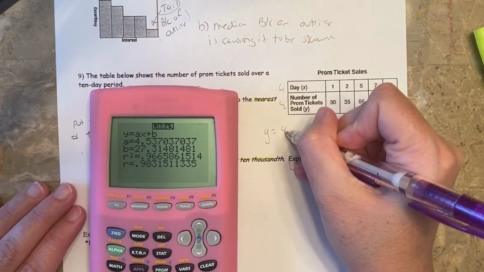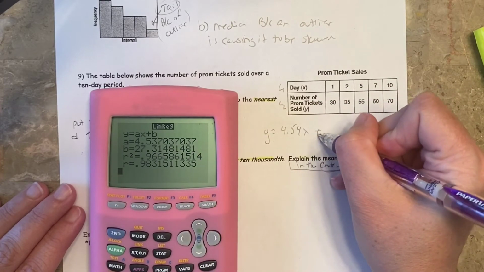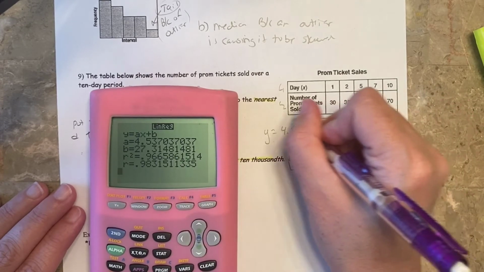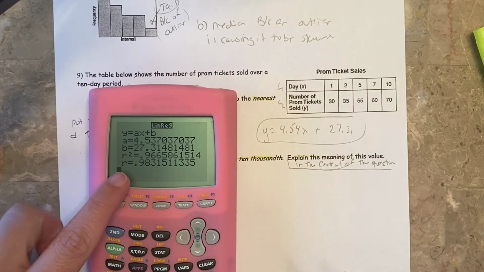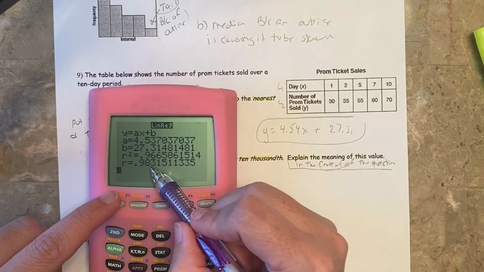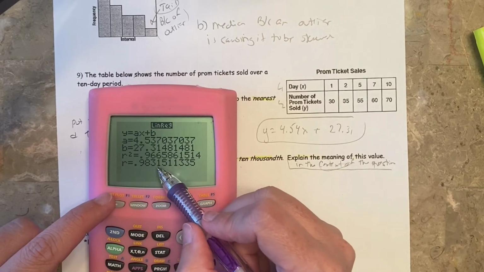So we have y equals 4.5 10 hundredths, the 7 rounds us up to a 4, and then 27.10 hundredths, the 4 keeps it the same, 31. Okay, while we're on this screen, we already have our R, so R equals 0.9. We want 10 thousandths, so the 5 rounds us up to a 2, 0.9832.